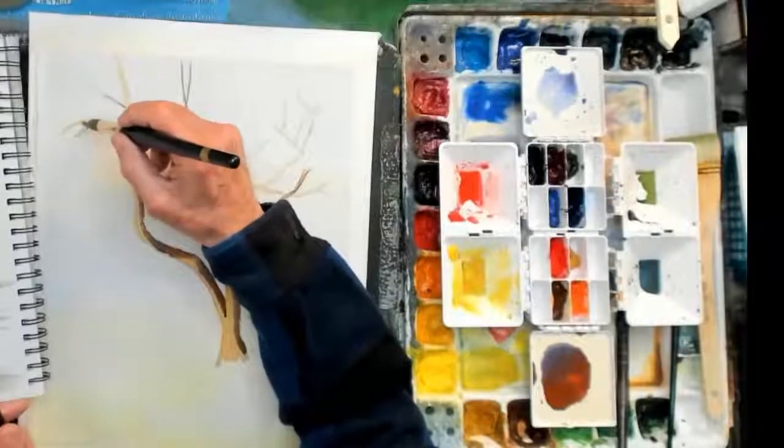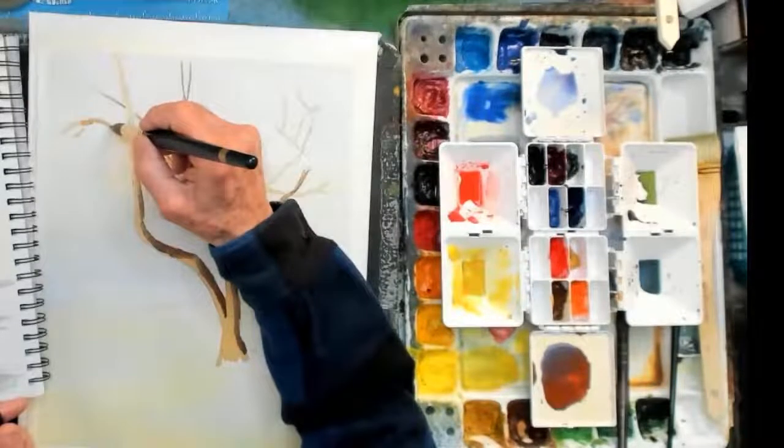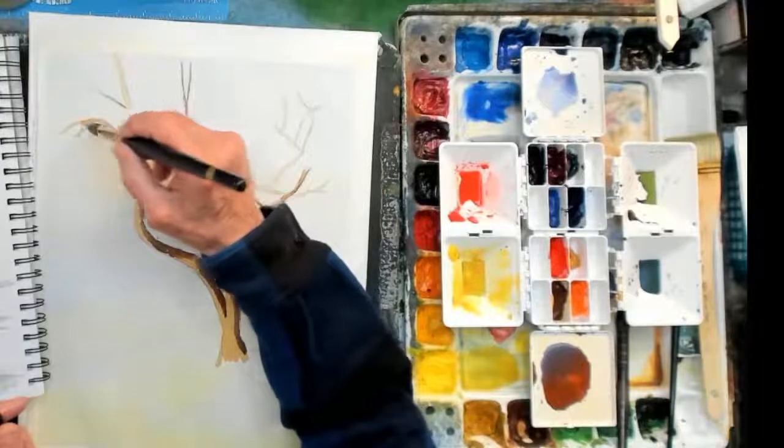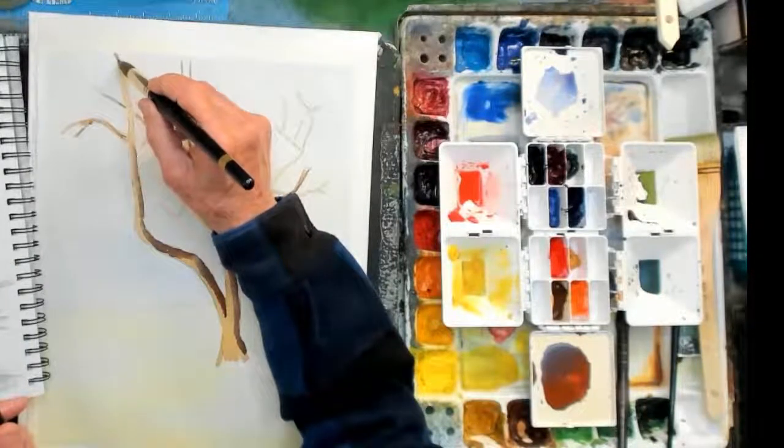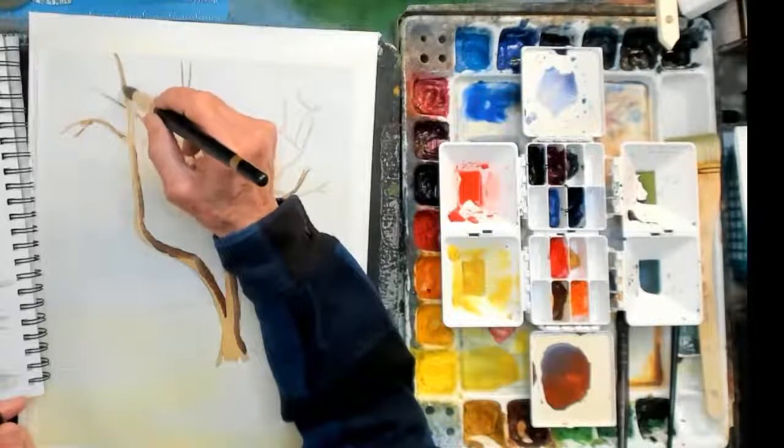This one over here, I'm going to try to put in a little bit more, as much of the characteristic of this tree before I go to the smaller branches. This big one here was in shadow all the way up.